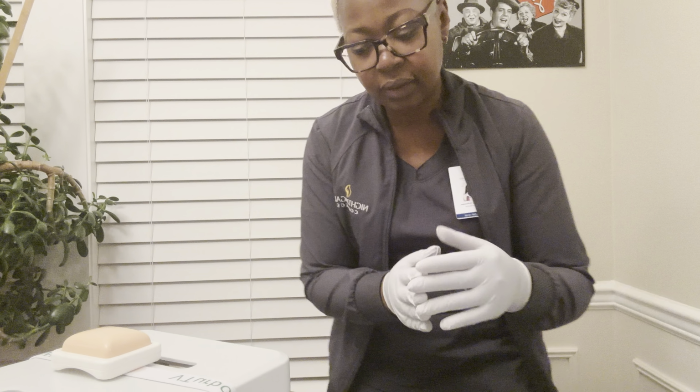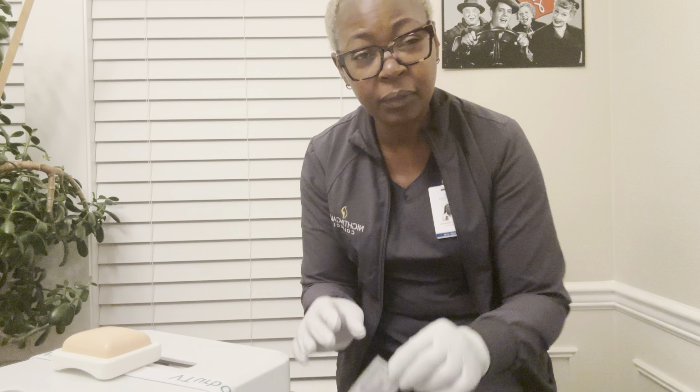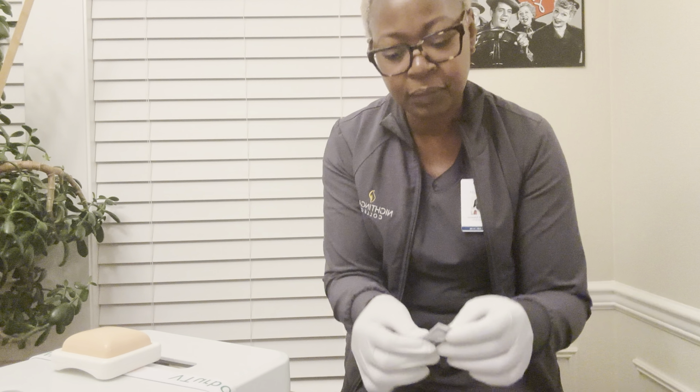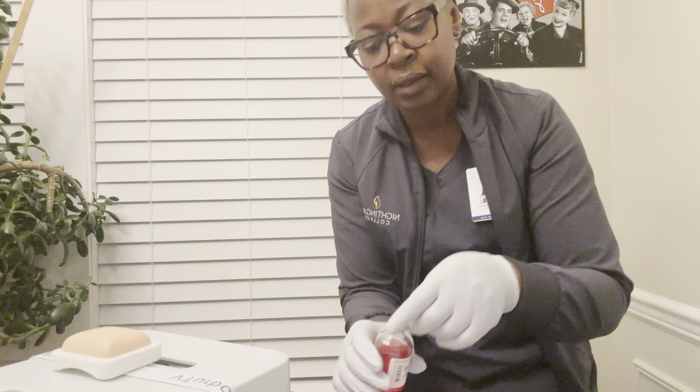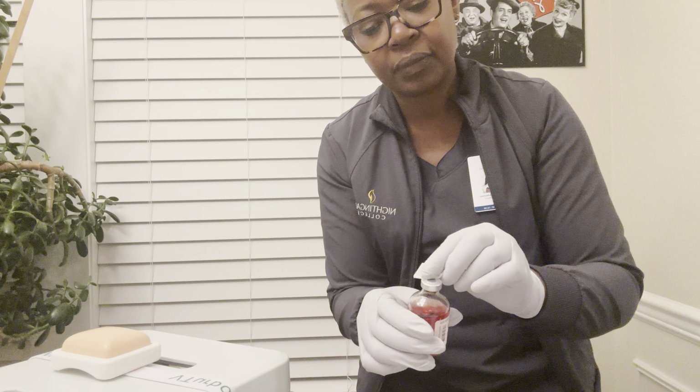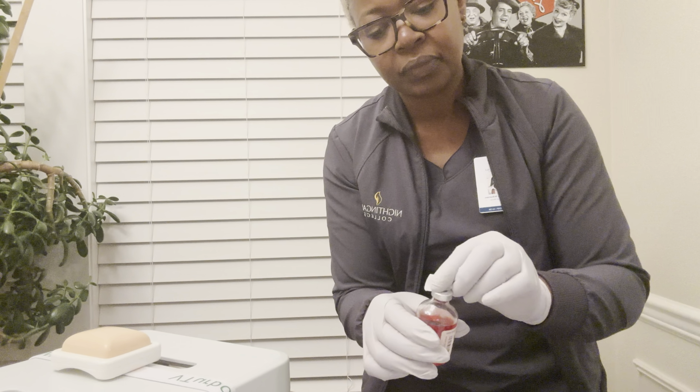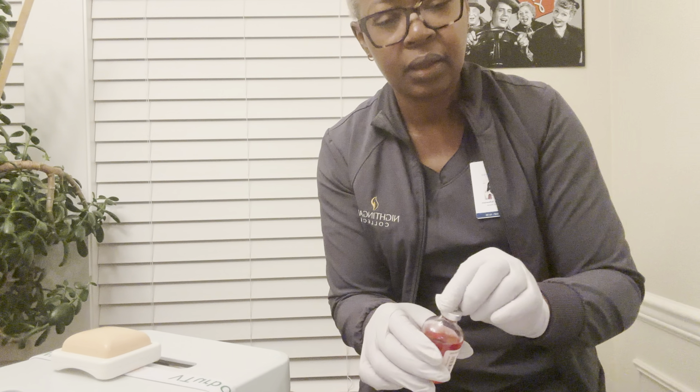So then I'll go ahead and perform hand hygiene, don clean gloves. I'll then go ahead and clean the cap of my medication. I'll do that in circular motions for 30 seconds. And I'll dispose of it in my garbage bin.